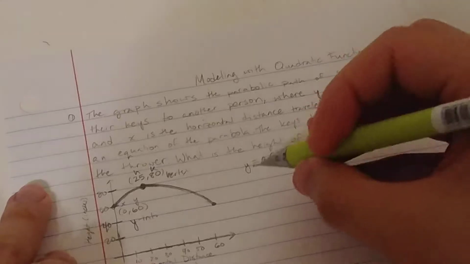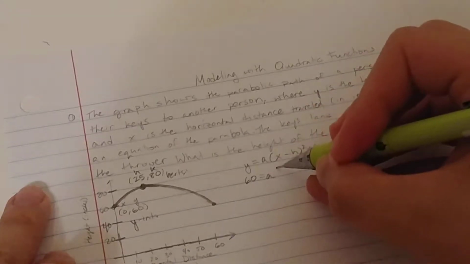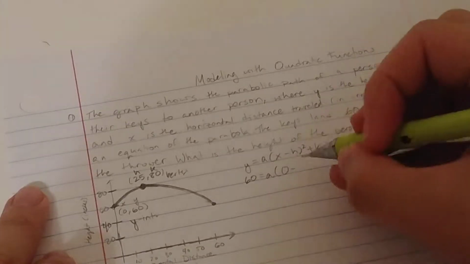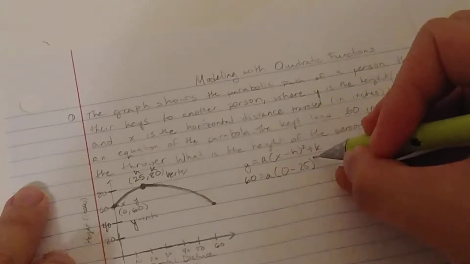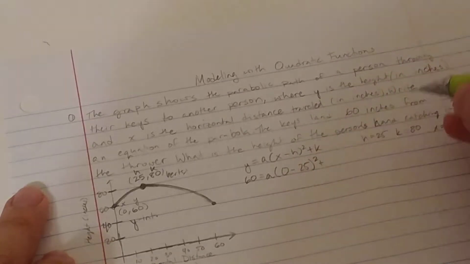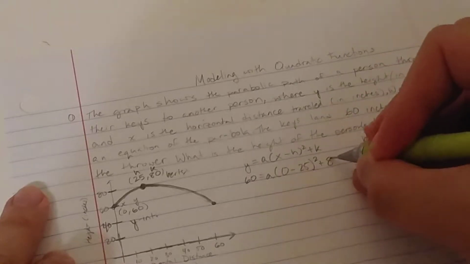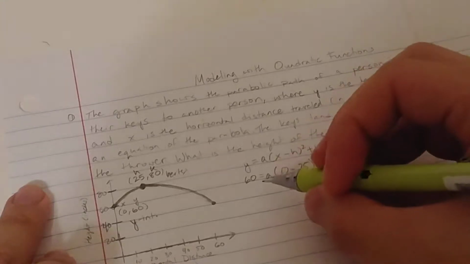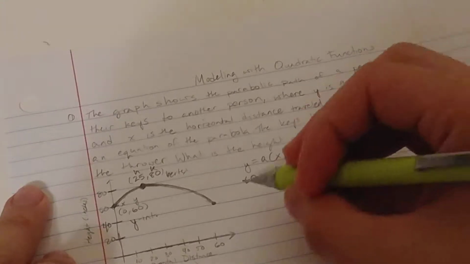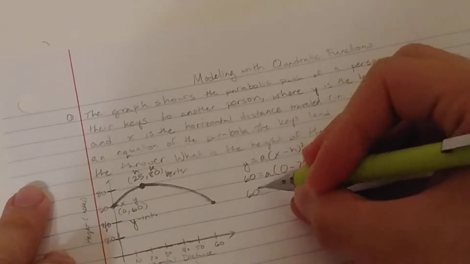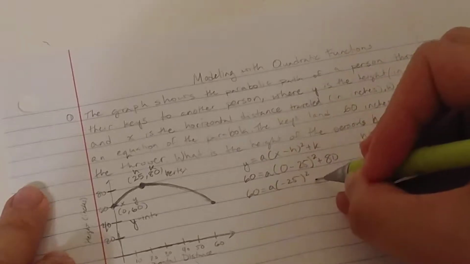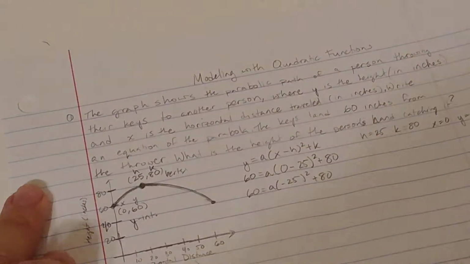So let's plug those in. 60 in for y, a we don't know, x is 0 minus our h, 25, squared, plus our k, 80. Now we're going to simplify. 0 minus 25 is negative 25, squared, and that is going to give us 625.